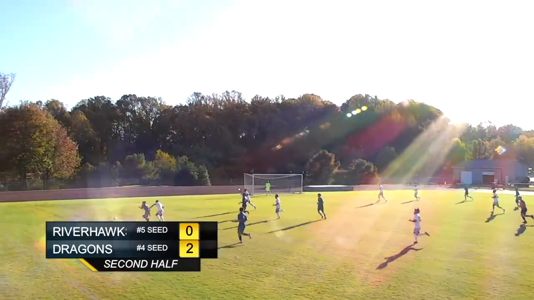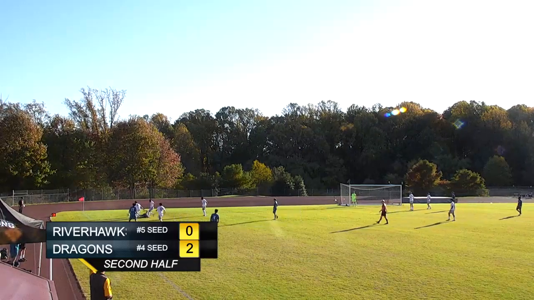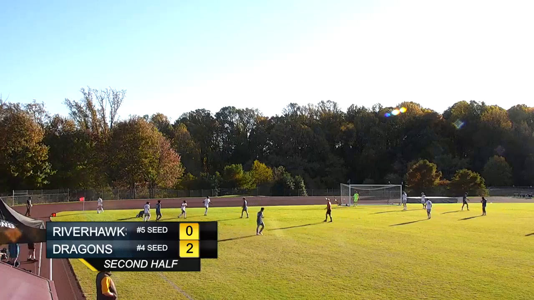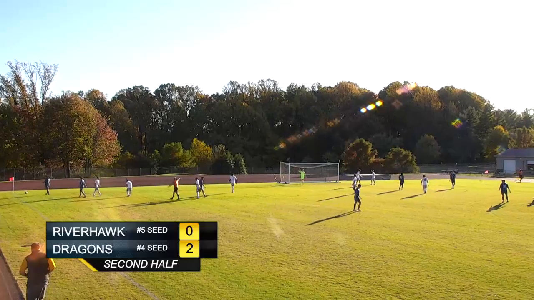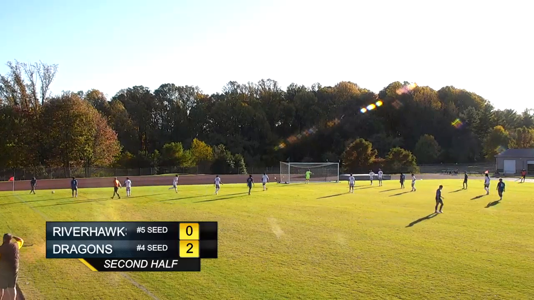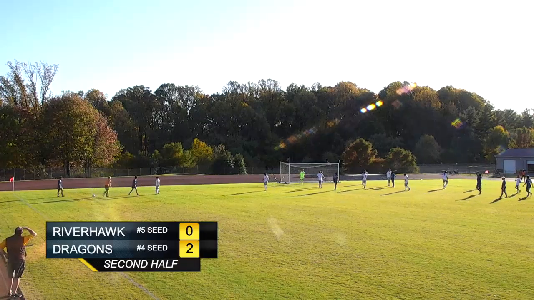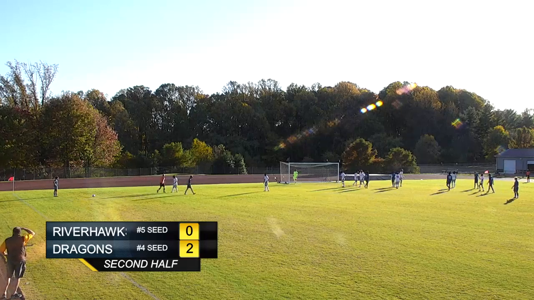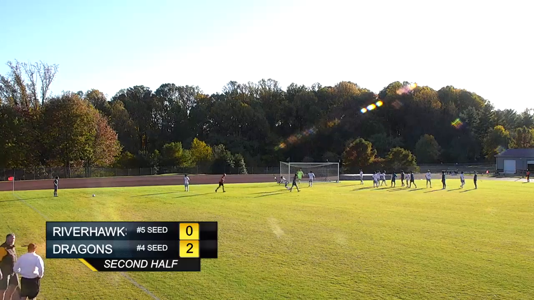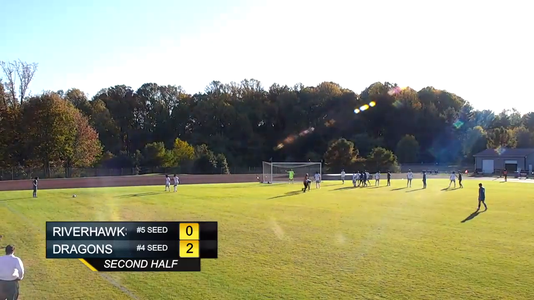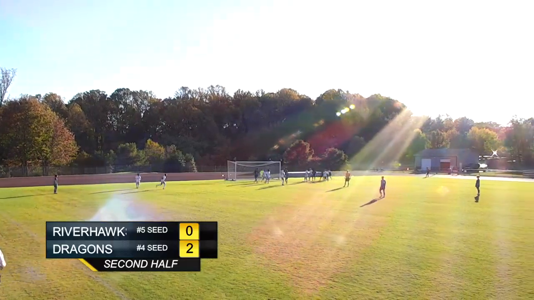Now Arundel has to score here. They have to score. There's no other way they're getting around this. Brian Guillen fighting hard against Samson Ogunlier, and he goes down. A foul is called on Ogunlier. Best chance yet for Arundel. Free kick deep in their own territory.